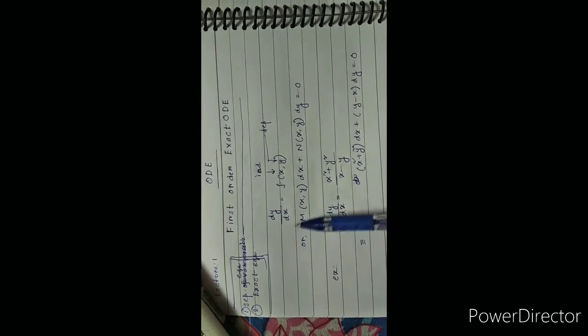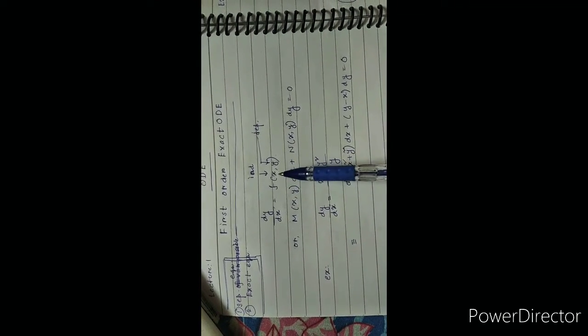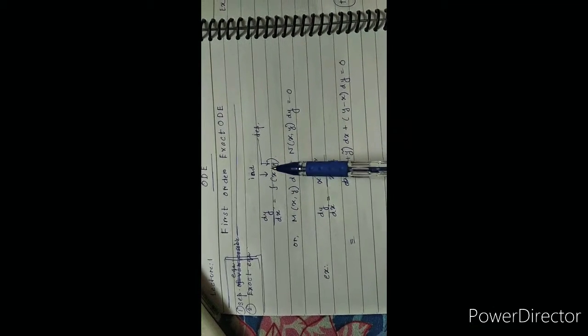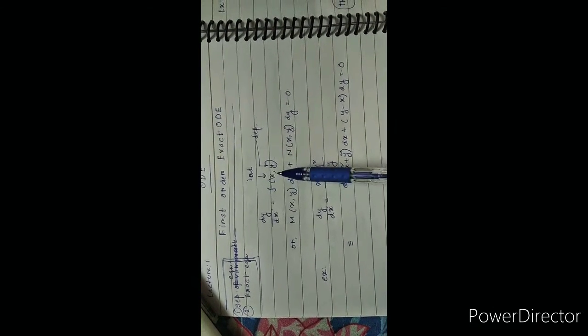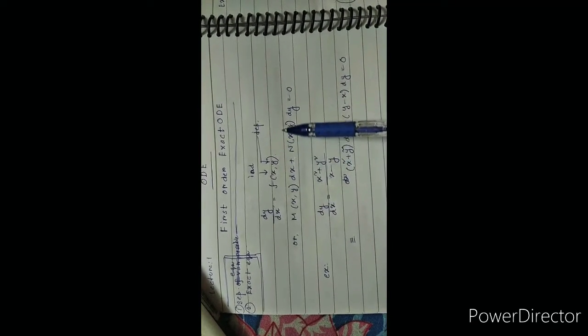So I'll discuss them. First I am going to tell you what an exact differential equation is and what methods you can use to solve these exact equations. We are just taking a first order differential equation, dy dx equals f of x y. It is a function, and you already know that x is the independent variable and y is the dependent variable. So this is a kind of first order differential equation.